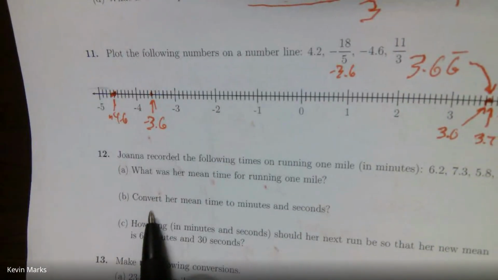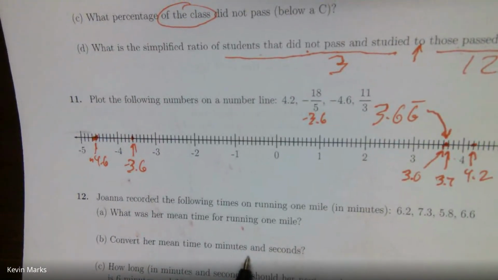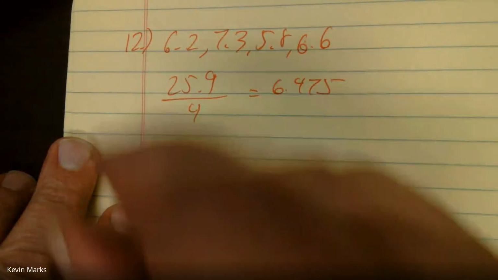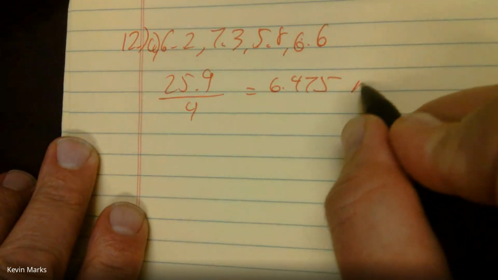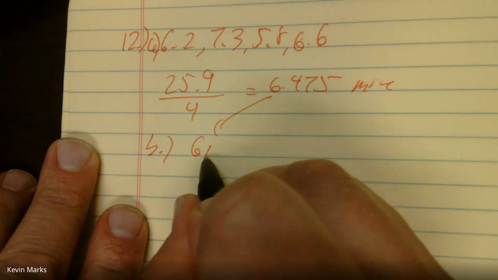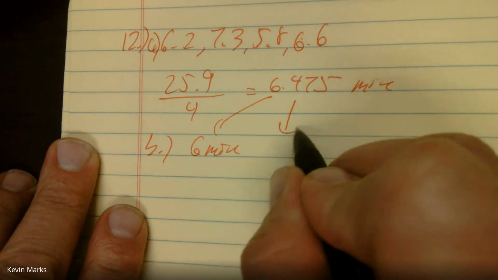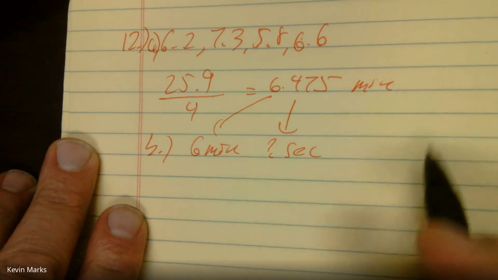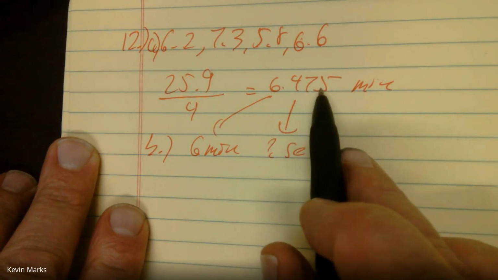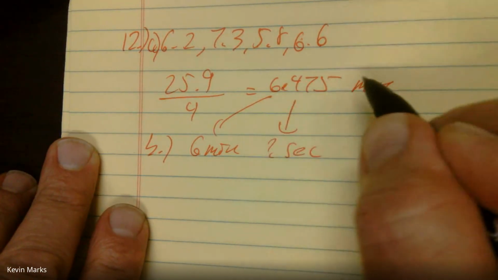Now for part B, it wants you to convert the mean time to minutes and seconds. So again, what you just did was just minutes. So this is 6.475 minutes. The whole part here is 6 minutes. We want the number of seconds, but this is a decimal. Again, this is not 47 seconds. Don't do that, because that's the same thing. This is part of a minute.